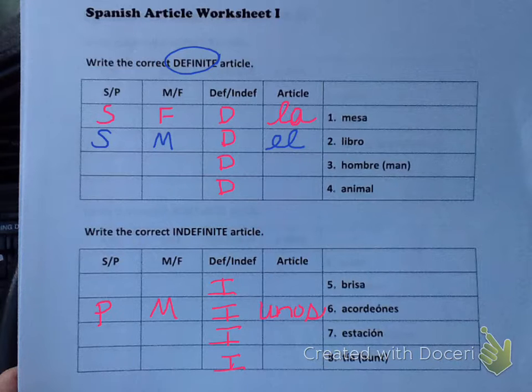Number 3, hombre. And I put in parentheses here that hombre means man. That's important. Although you may know what mesa and libro mean in Spanish and some of these other words, you don't actually have to know what they mean to determine the correct article that would go with them. Okay, so for number 3, first of all, singular or plural? It is singular. Masculine or feminine? Since hombre means man, which refers to a male, then it is masculine. And again, the definite article is what we're looking for. So singular, masculine, definite article is, once again, el.